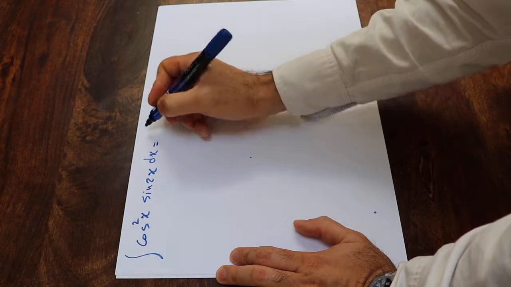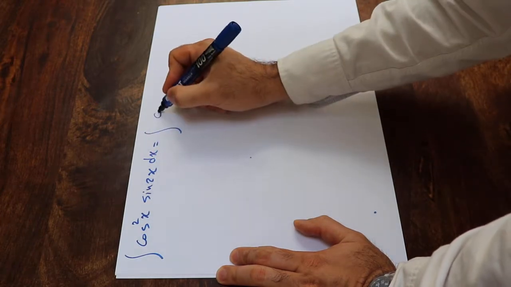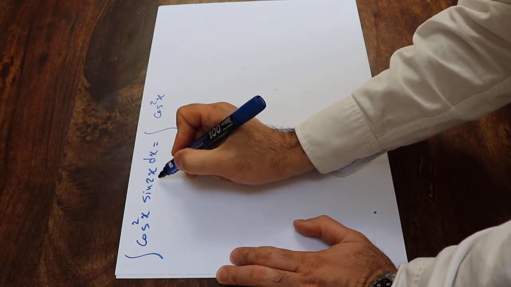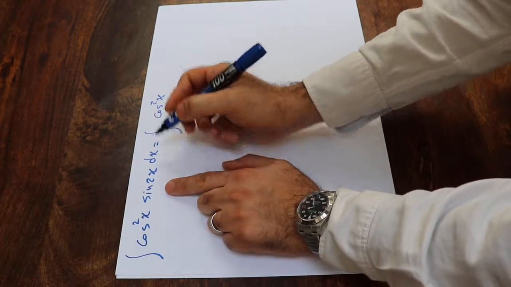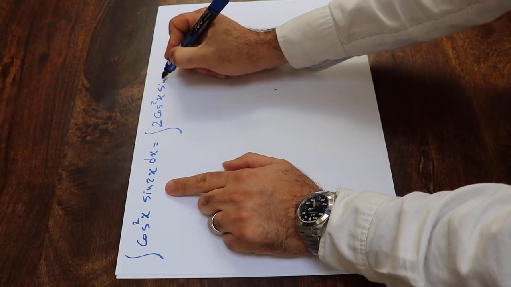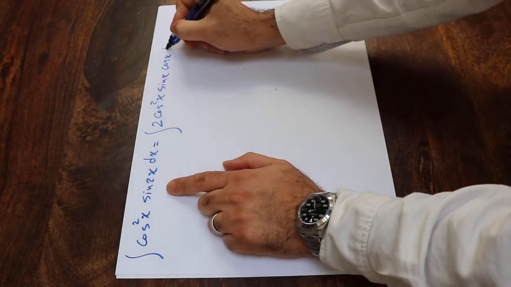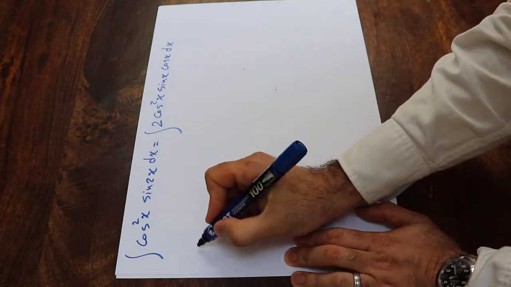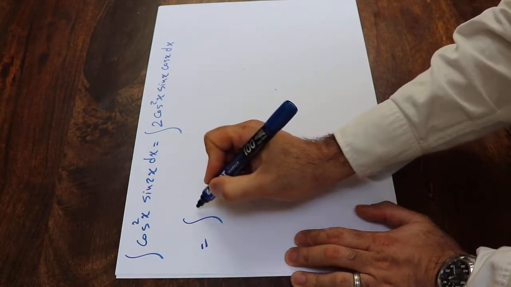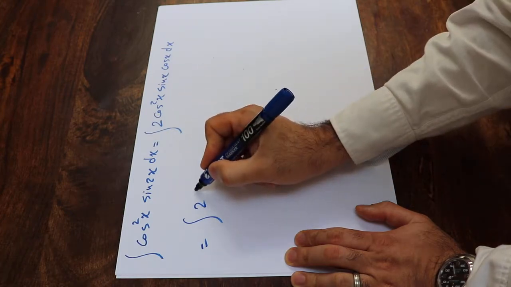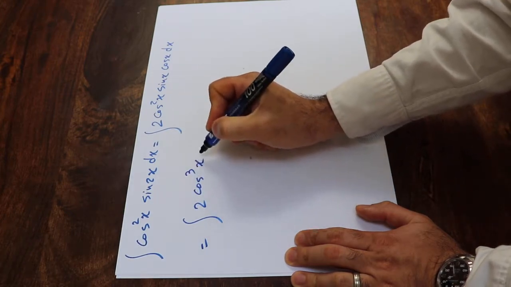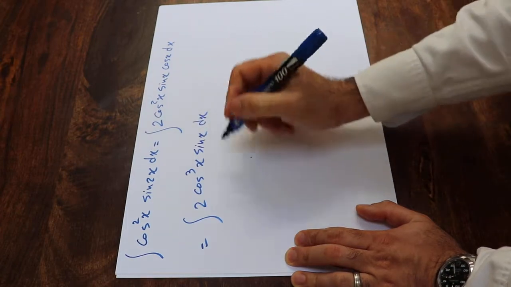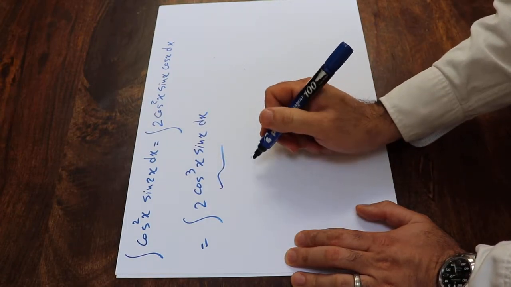You can rewrite this integral as cosine squared x. Instead of sine 2x, we know from trigonometry that sine 2x is equal to 2 times sine x cosine x, dx. So this integral will be equal to the integral of 2 times cosine to the power of 3 x times sine x dx. This integral you can solve using the substitution rule.